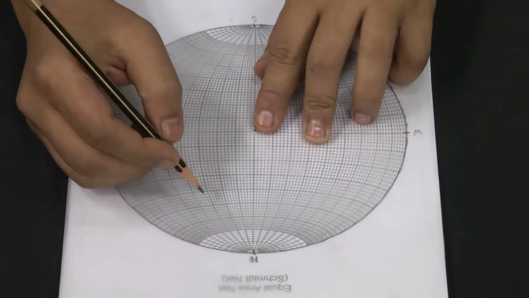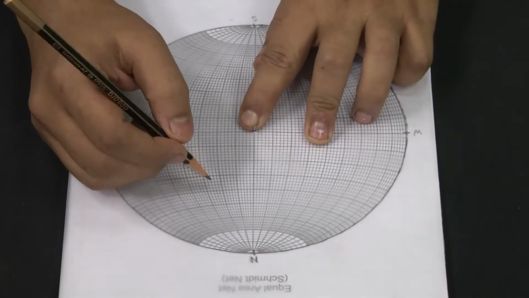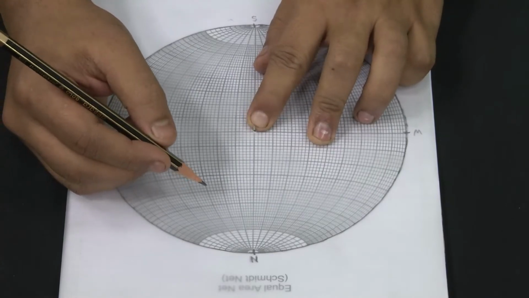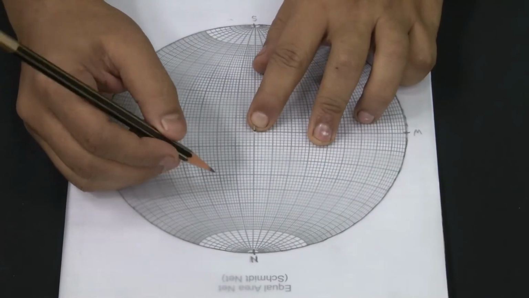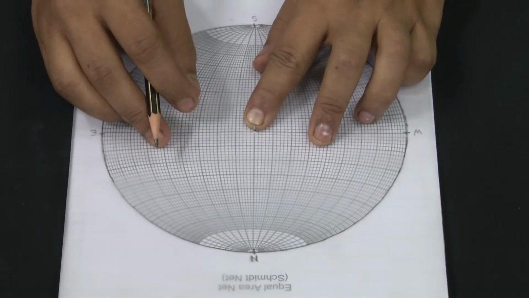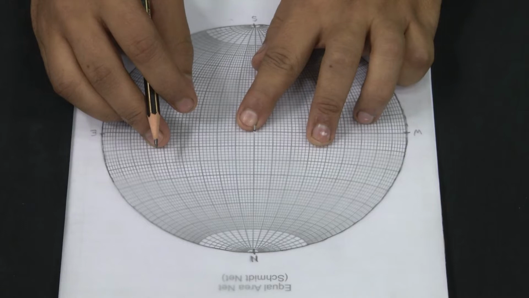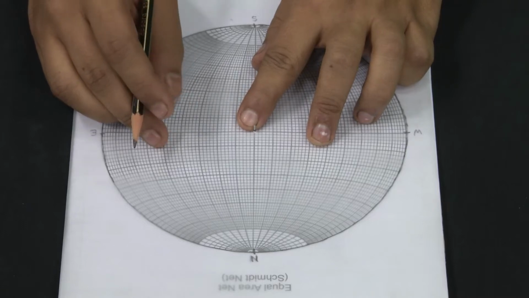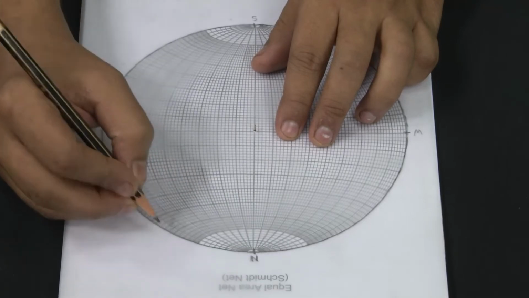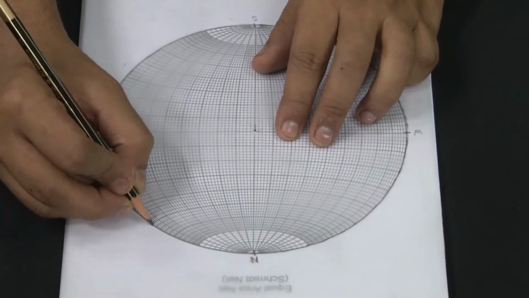So, now we will mark the fold axis. As I have already mentioned, the line of intersection of the axial plane and one of the limbs gives us the fold axis. The fold axis orientation is 28 degrees the plunge amount and the direction is 40 degrees. First we will mark the 40 degrees, which is this point in the Stereonet.